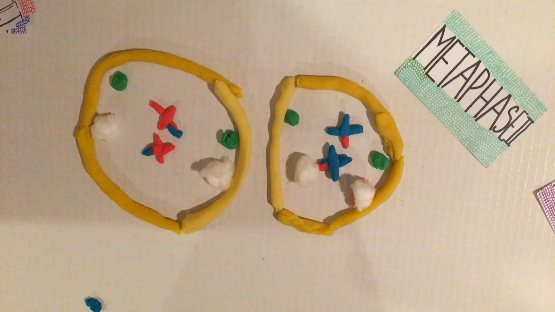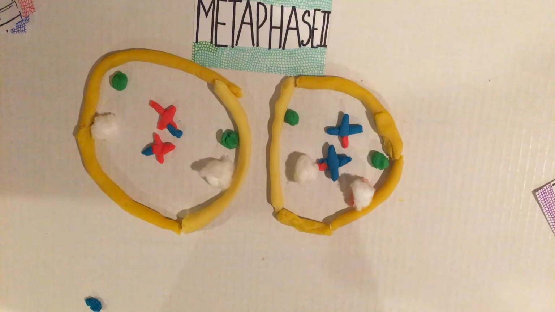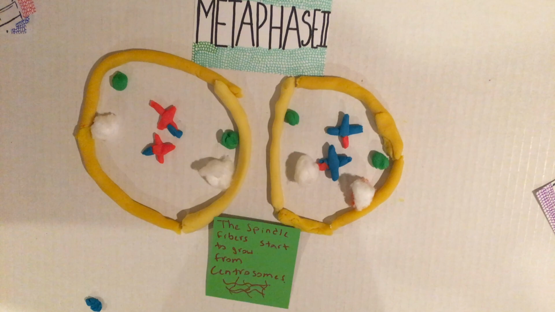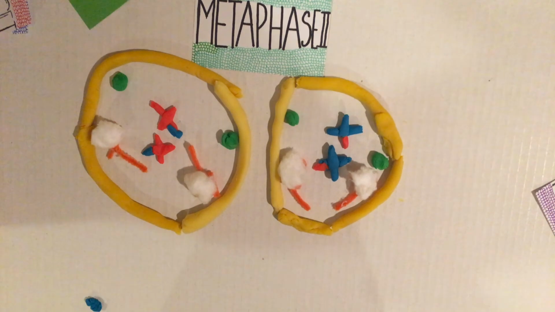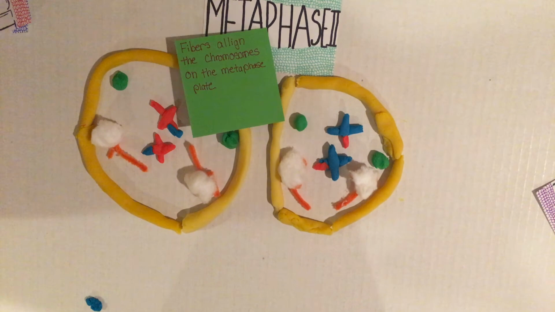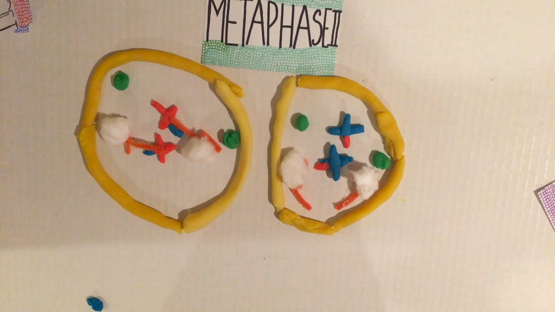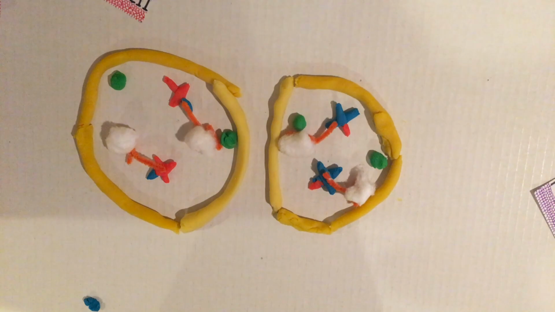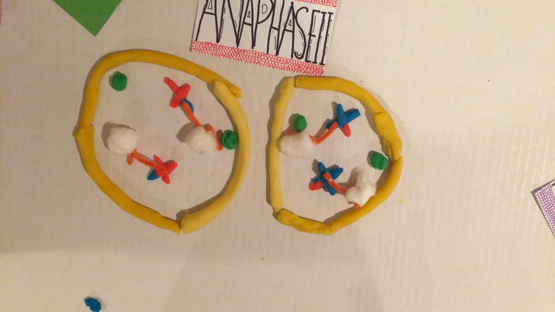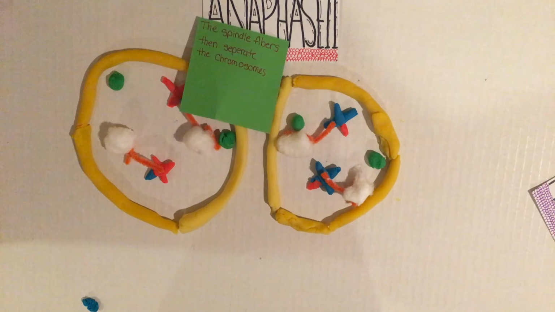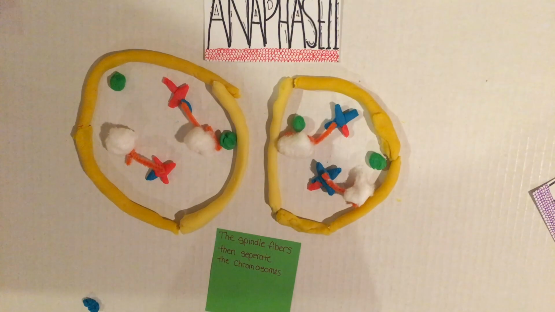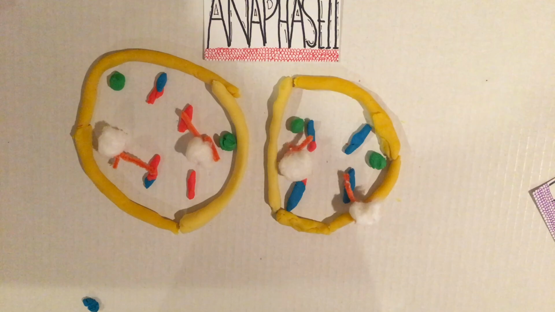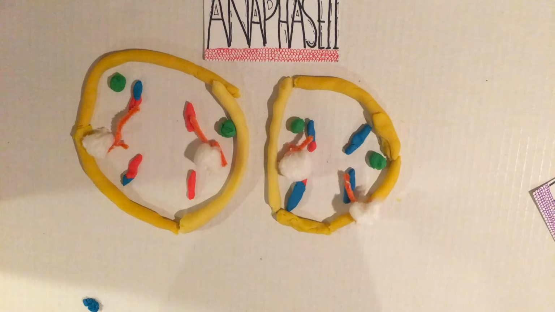Next up, metaphase. In metaphase, spindle fibers start to grow out of the centrosomes and connect to the chromosome centromeres. And they align onto the middle of the cell. Now anaphase. In anaphase, the chromosomes get split due to the spindle fibers shortening. Now you have a cluster of chromatids on each side of both of the cells.